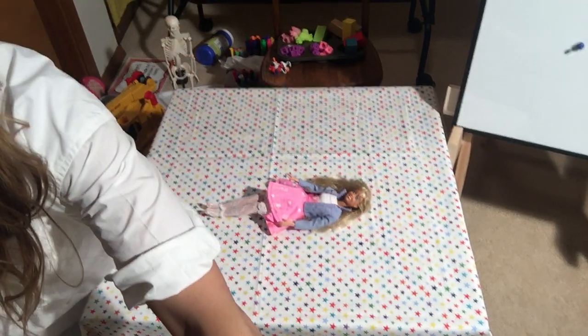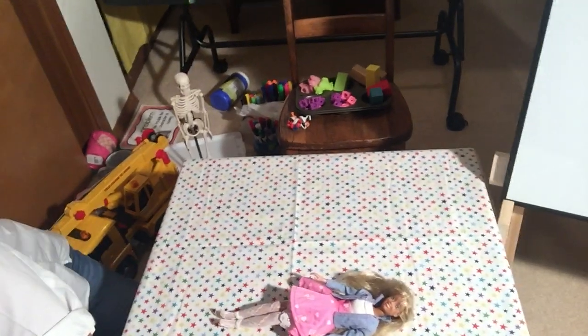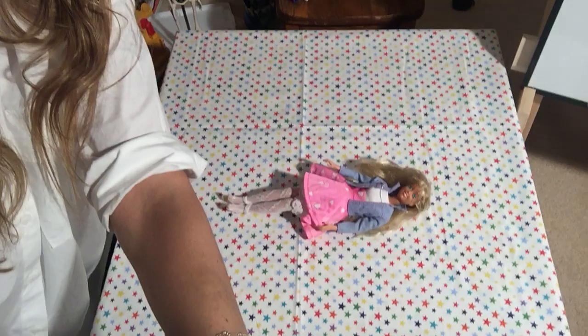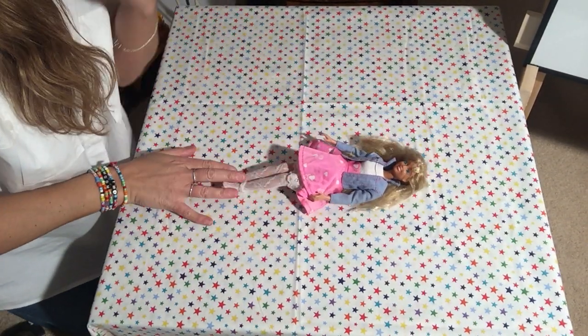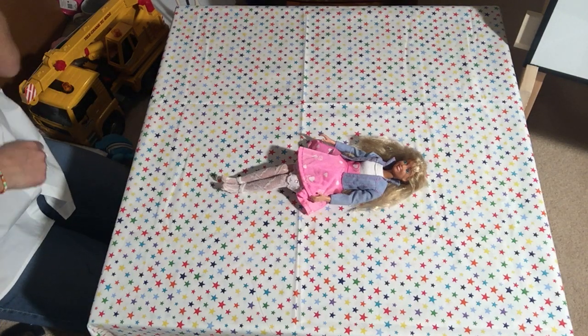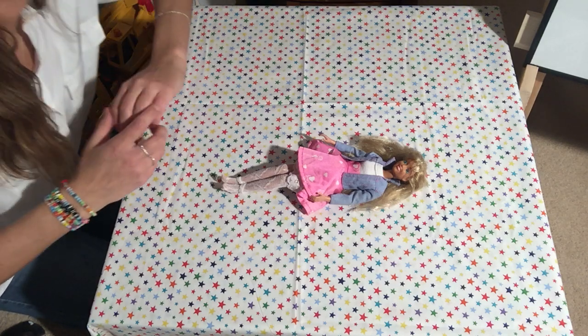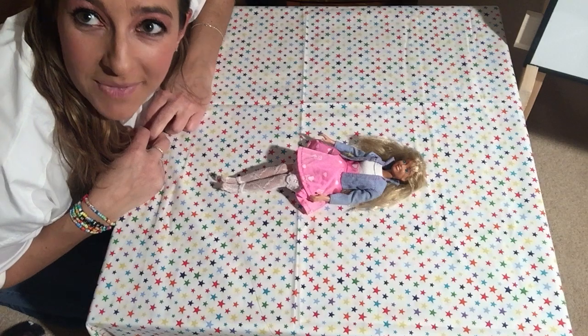So what I'm going to do is move the camera, and thank you for being patient with me, so I can tilt it down and you can see how we're going to measure Maxie. And you're going to be doing this at home too. There's a big fancy word called non-standard measurement.